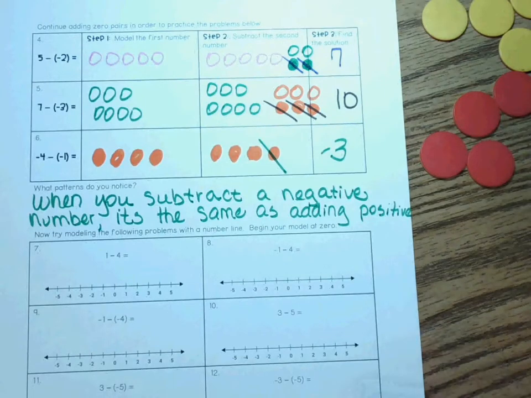Oops, running out of room there. Alright, so when you subtract a negative number, it's the same as adding a positive. So once you start developing that understanding, then it makes this a lot easier. Go on to the next video.